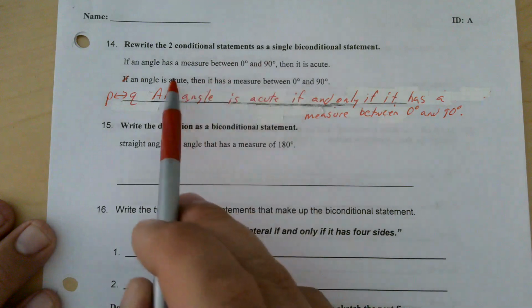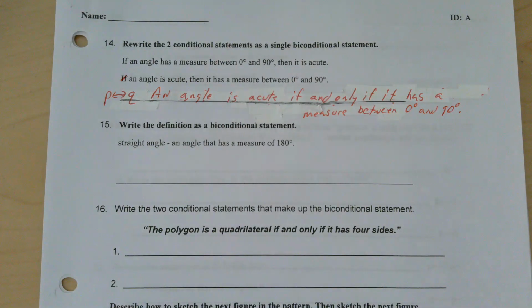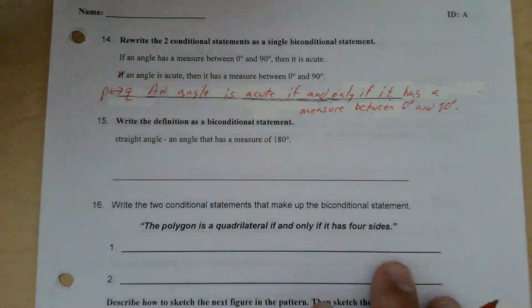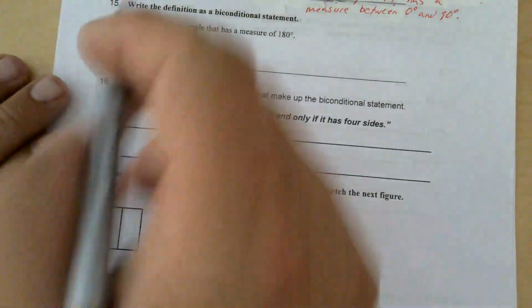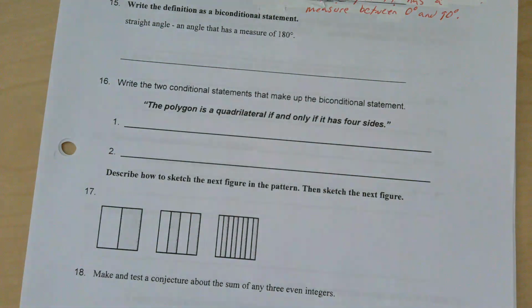Again, that is true. P then Q, Q then P, both statements are true, and therefore I can write it as a single statement using the words if and only if. So same thing happens here. We have a straight angle.